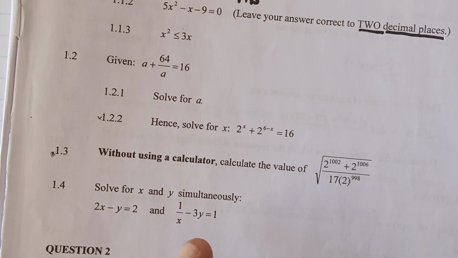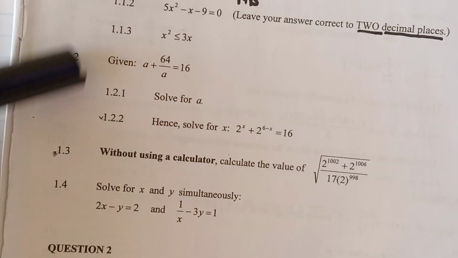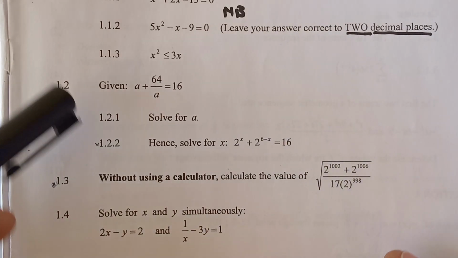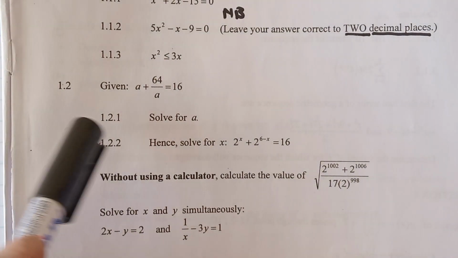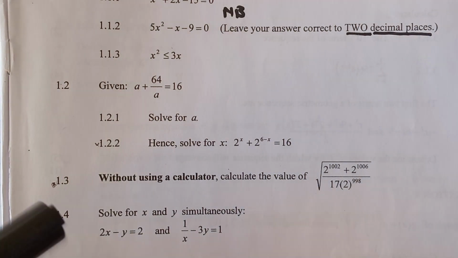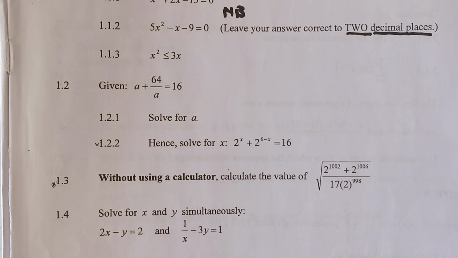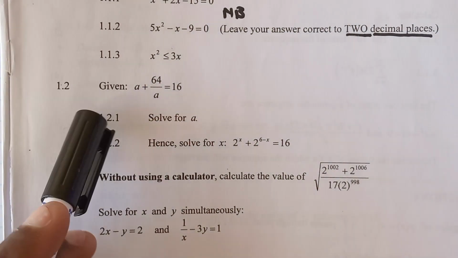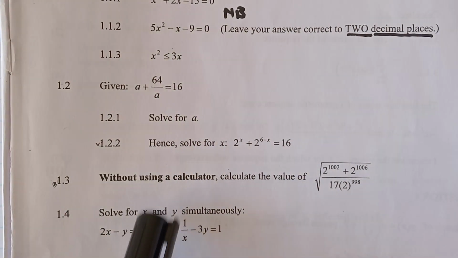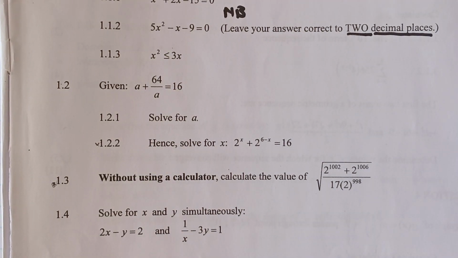Today we're gonna look at the rest of the question, as I promised in the previous video, on a separate video, so that we can do the higher order questions. I wanted to separate the video for question 1 because I noticed that it has higher order questions from 1.2 to 1.4. So I wanted to make sure that everyone will get this one. Let's get into it.